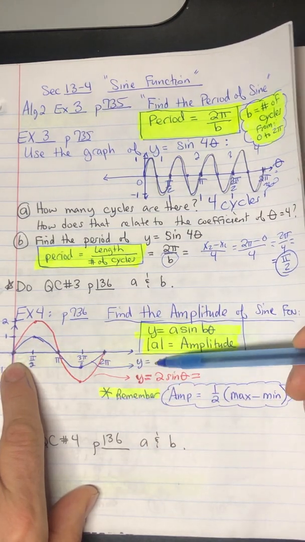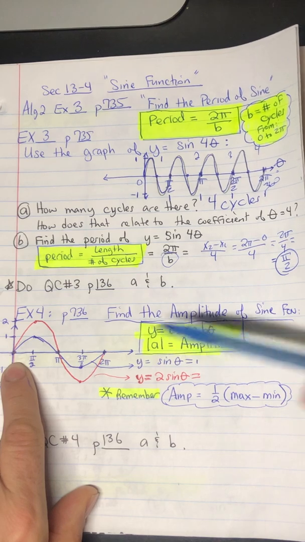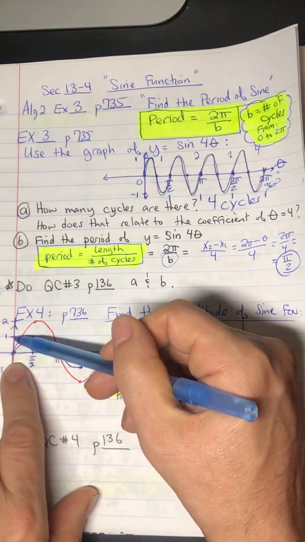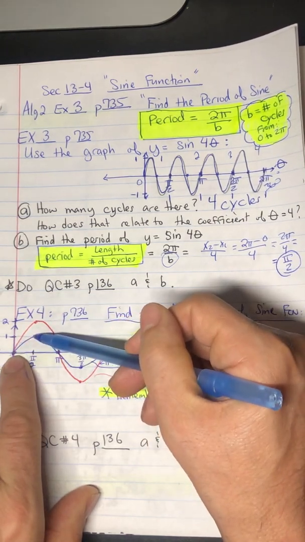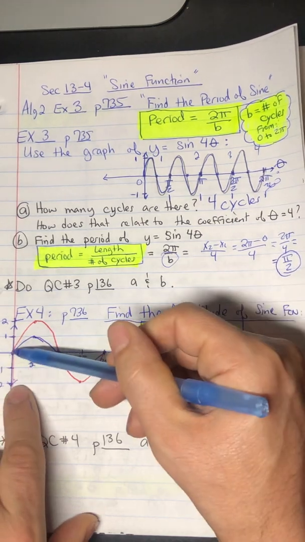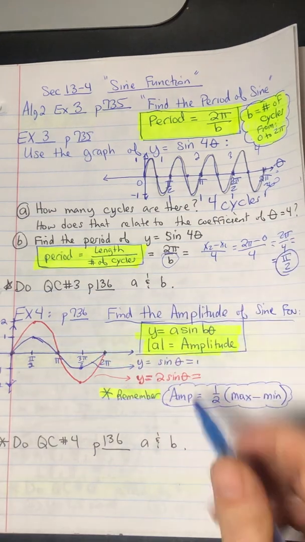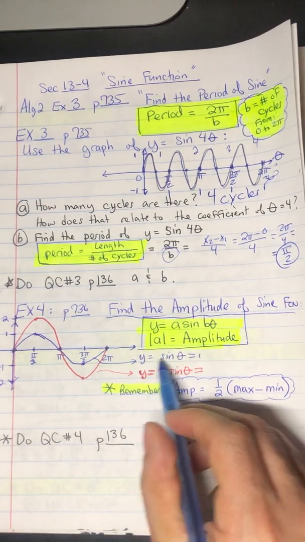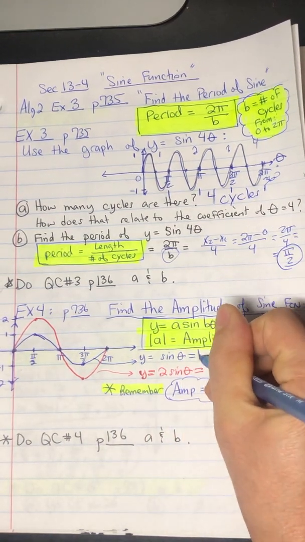And we want the amplitude. There's no number here, so the amplitude has got to be 1. Let's just see. What's the distance from here to here? From the maximum to the middle is 1. The distance from the middle to the minimum is from 0 to -1. It's 1. The amplitude of y equals sine of theta is 1.